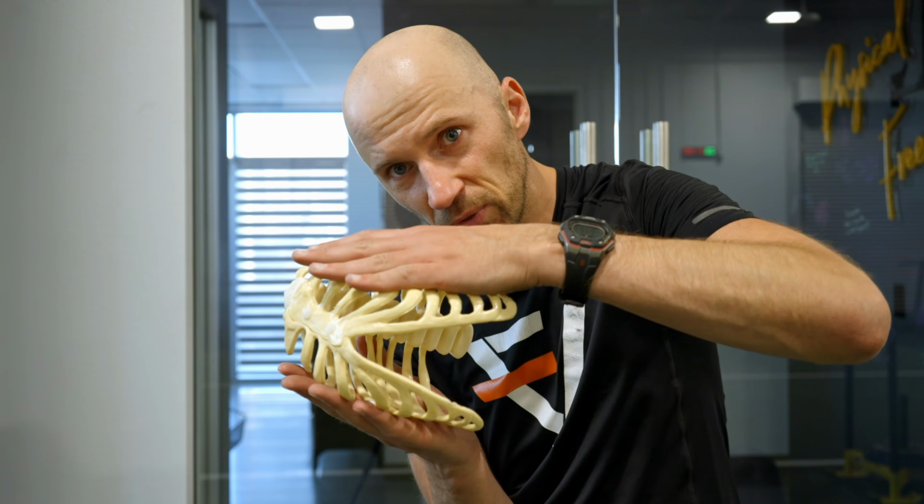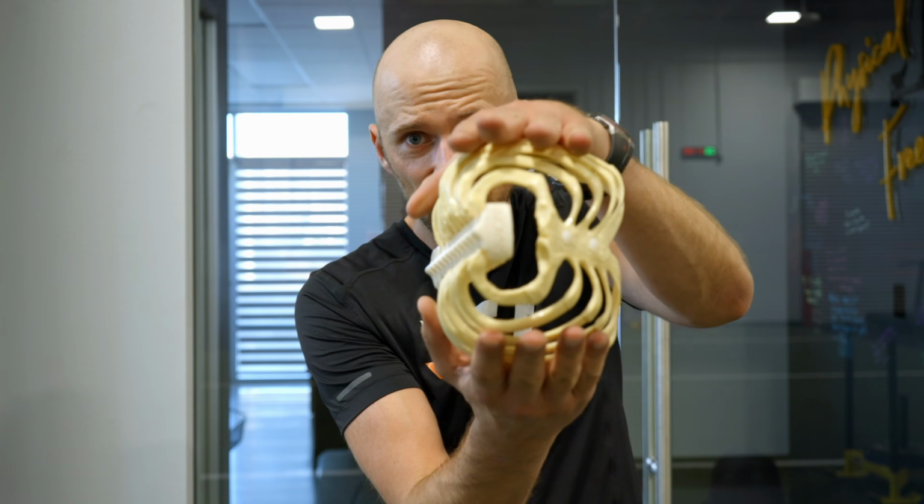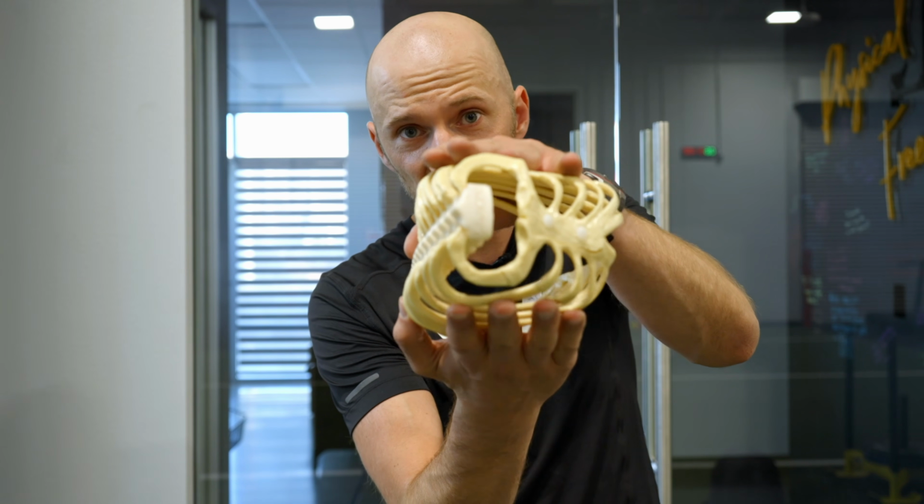Now the first move that you're gonna do when improving upper back mobility is the side-lying foam roller rotation. What this does is it's going to use the foam roller to compress or squeeze the sides of the rib cage. That's going to create some expansion front to back, and then the rotation is going to drive just a little bit of upper back expansion. Here's how to do it.